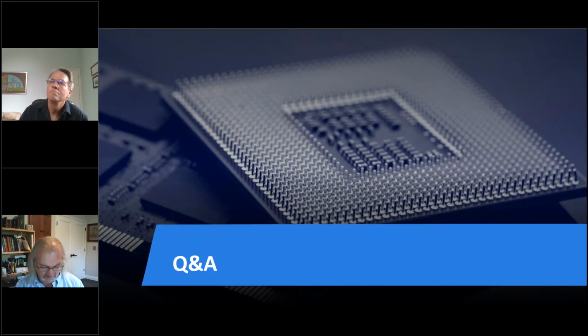This one is from Helen, and Helen asked how to read the ID on the package during final test. Yes, first of all, there's probably a 2D code marked on the package itself. That implies that you would have to read that package ID in the test handler that is feeding the devices into the tester.